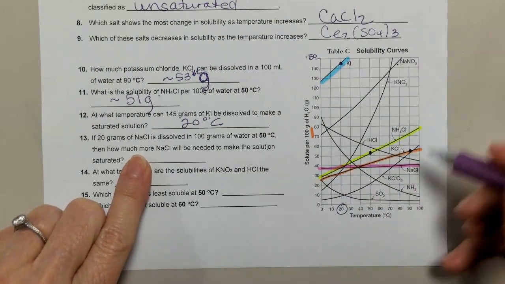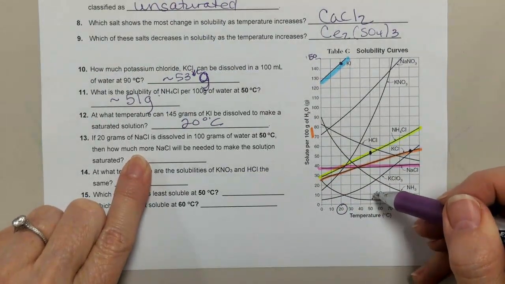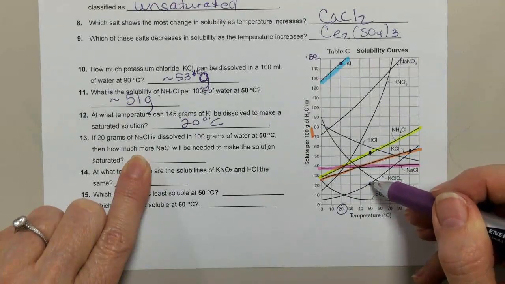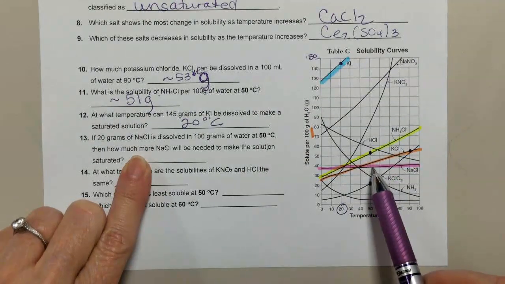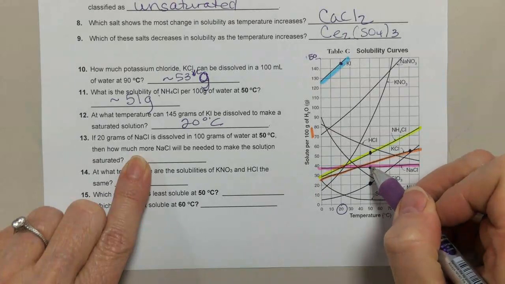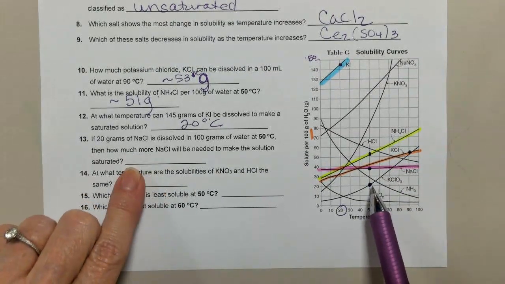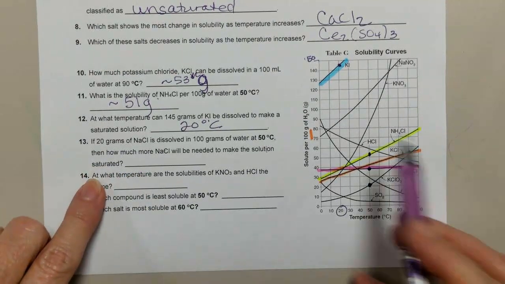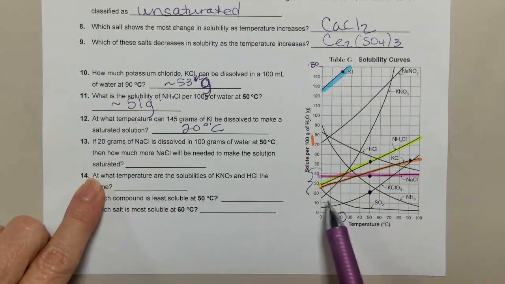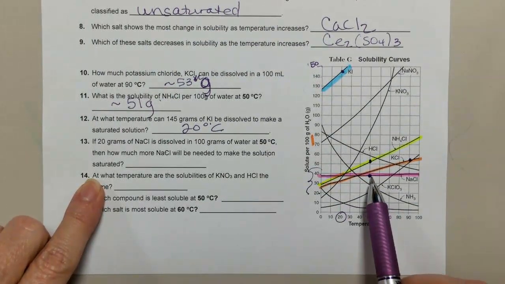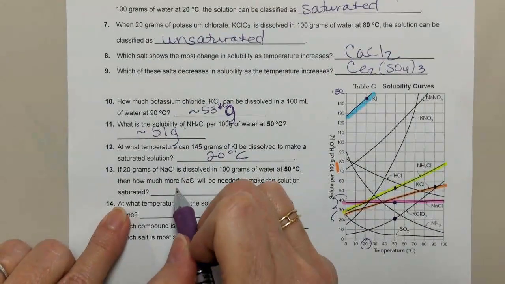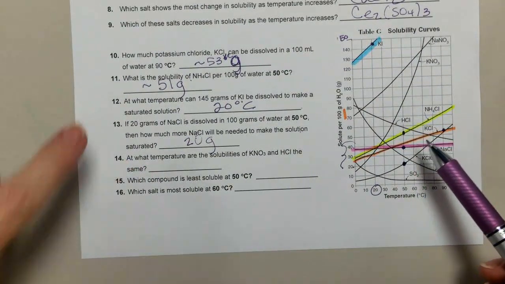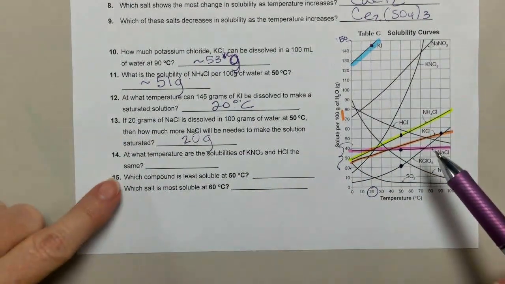All right, so at 50 and 20 grams, I plotted my point, but right here, notice I need to get up to here. How much do I need to make a saturated solution? So if I plot this point right here, that is unsaturated. And how much more do I need to add to get to the line? So 40 minus 20 would be 20 grams of sodium chloride would be added. There's not one like this on your quiz or your test, by the way.